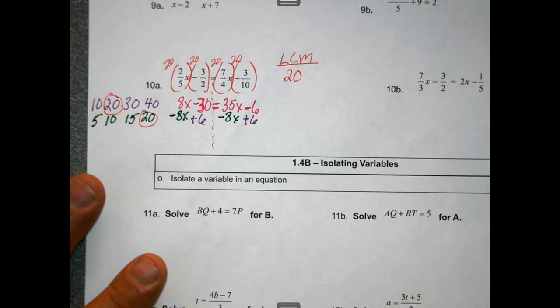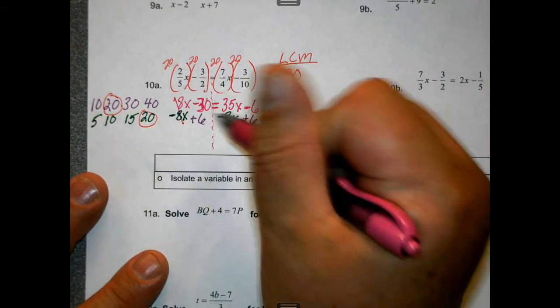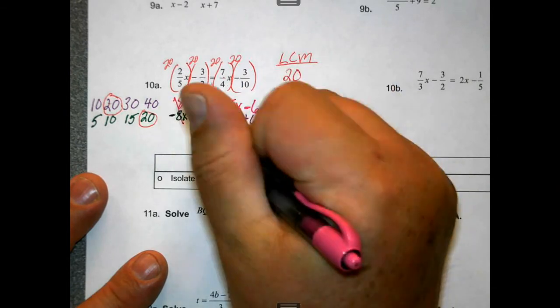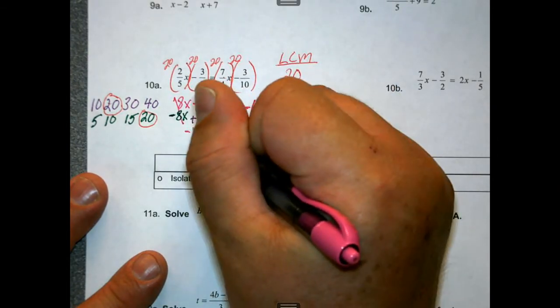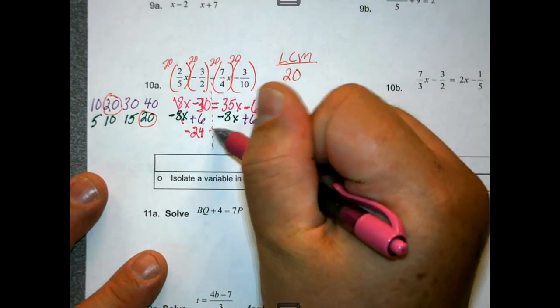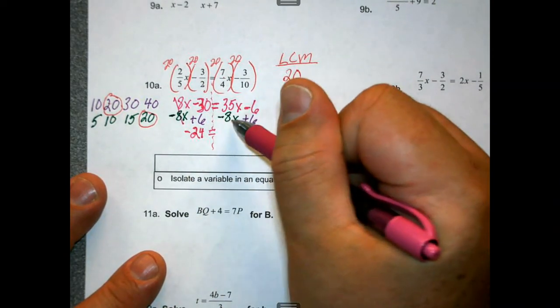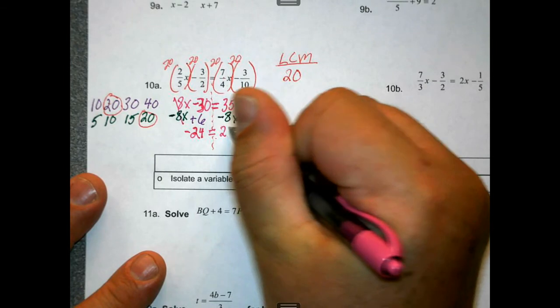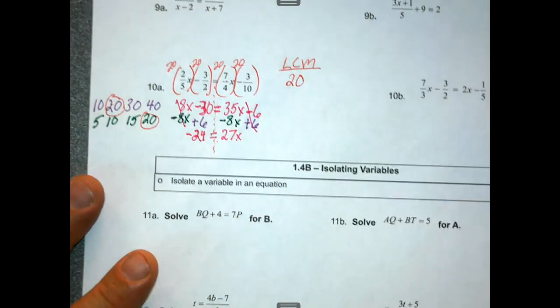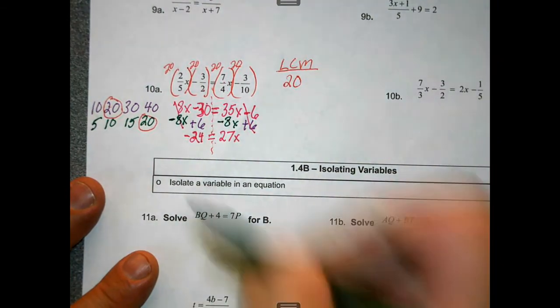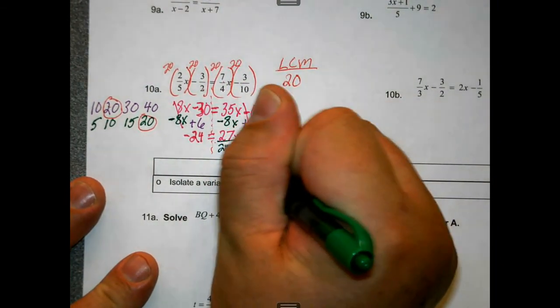So I end up with, these cancel, negative 30 plus 6, negative 24, good. 35x minus 8x, 27x. And then divide both sides by 27.